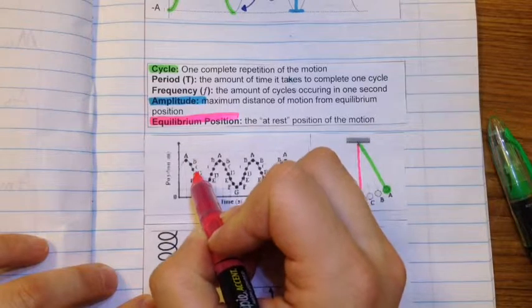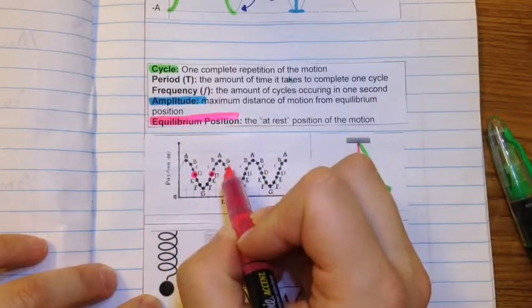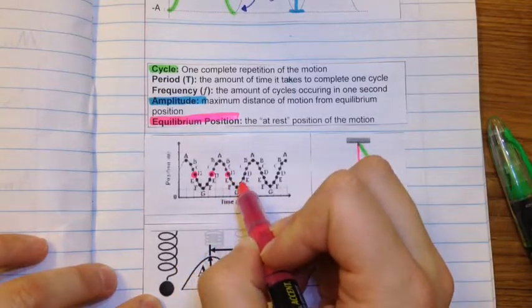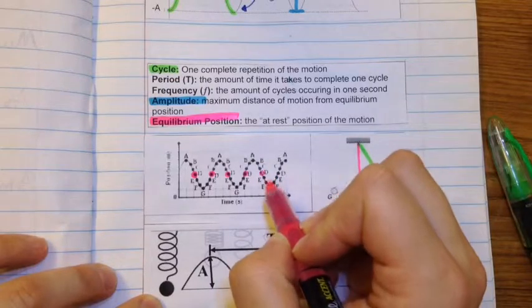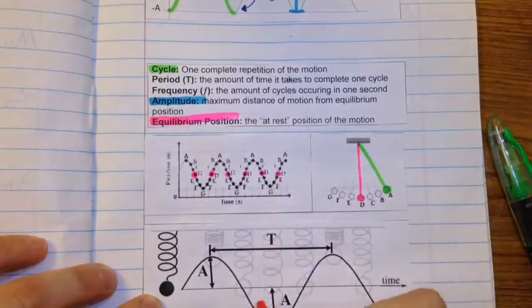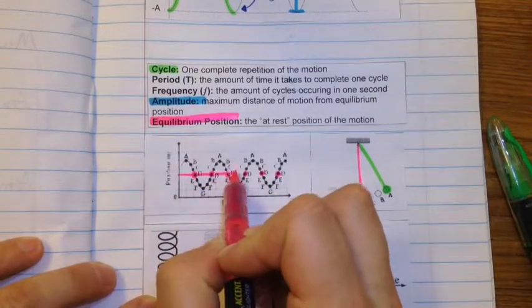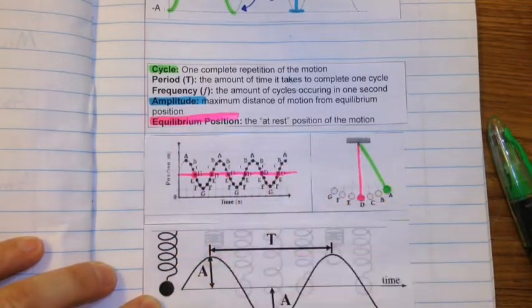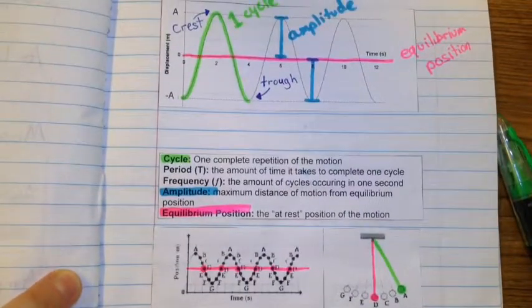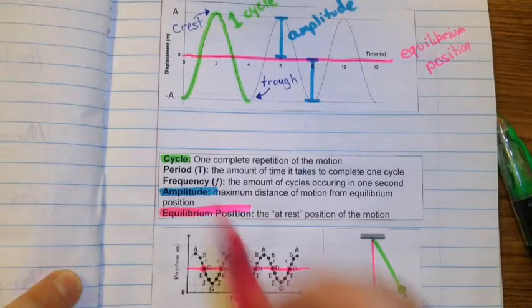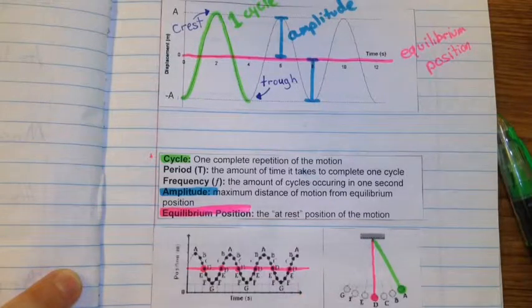A, B, C, D, E, F, G, F, E, D, C, B, A, B, C, D, E, F, G, F, E, D, C, B, A, B, C, D, E, F, G, F, E, D. All right. If you carefully connect all of those together, does that look awfully familiar to the graph above? So now you understand why I call that the equilibrium position. Okay? Does that make sense?